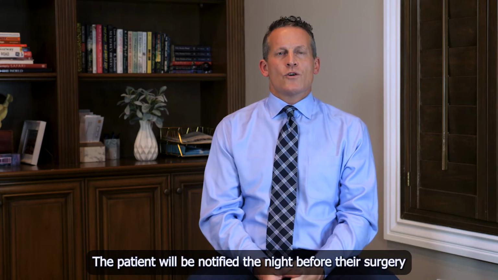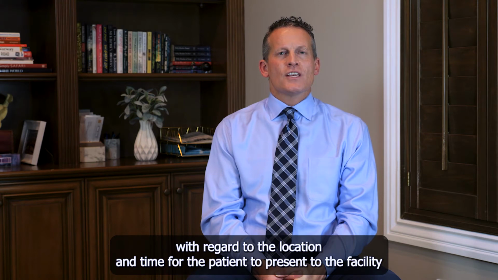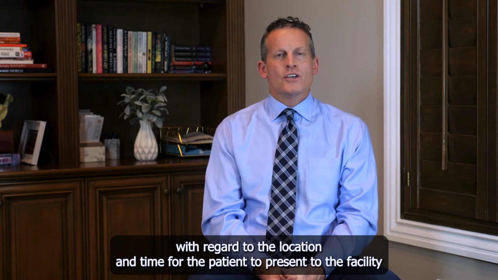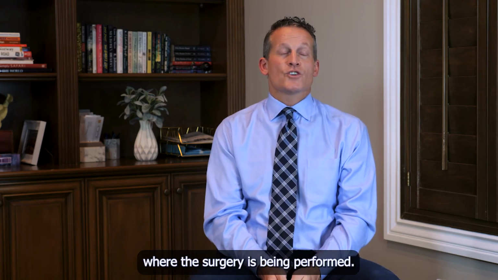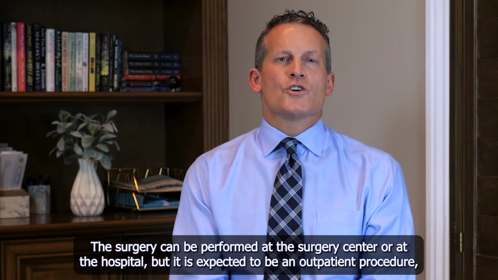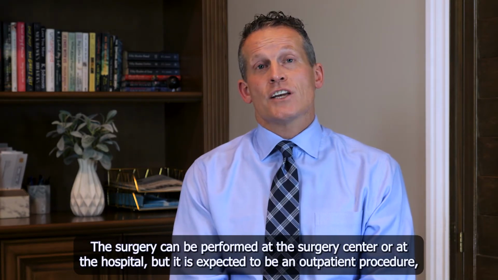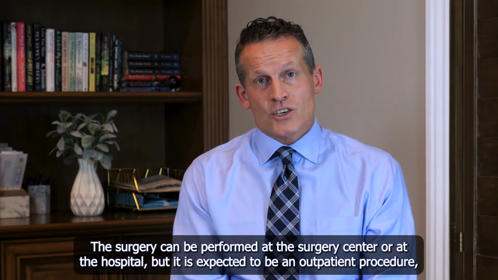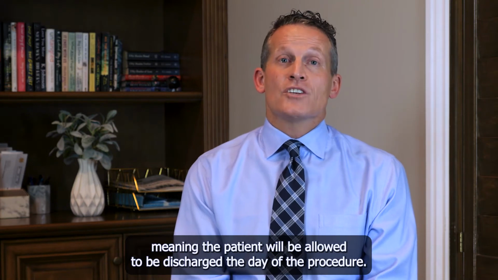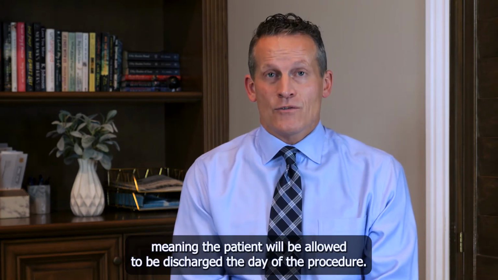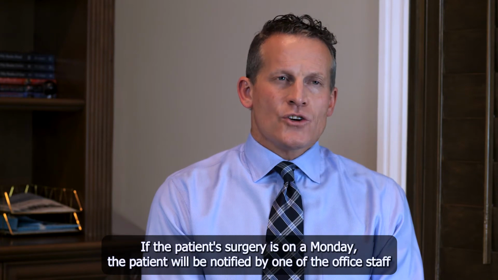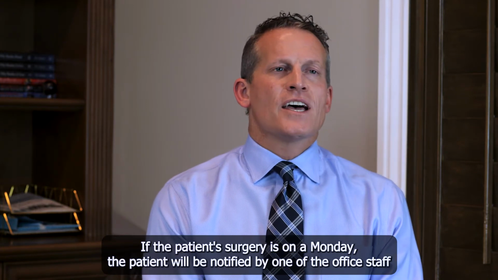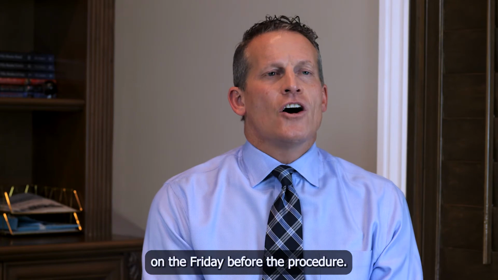The patient will be notified the night before their surgery with regard to the location and time for the patient to present to the facility where the surgery is being performed. The surgery can be performed at the surgery center or at the hospital, but it is expected to be an outpatient procedure, meaning the patient will be allowed to be discharged the day of the procedure. If the patient's surgery is on a Monday, the patient will be notified by one of the office staff on the Friday before the procedure.